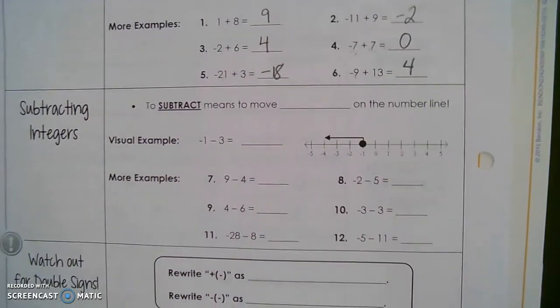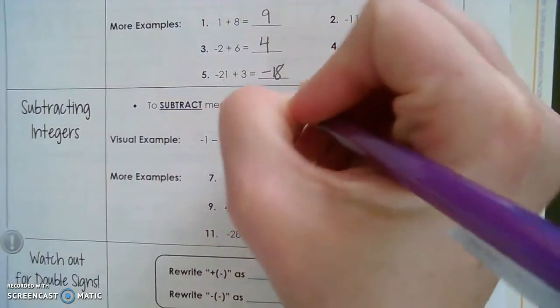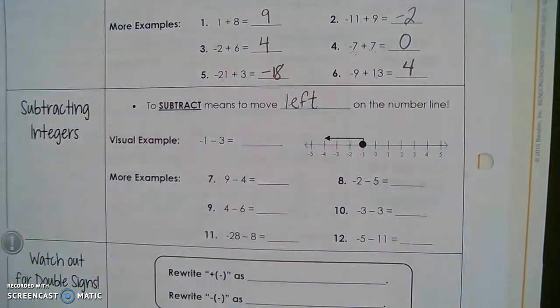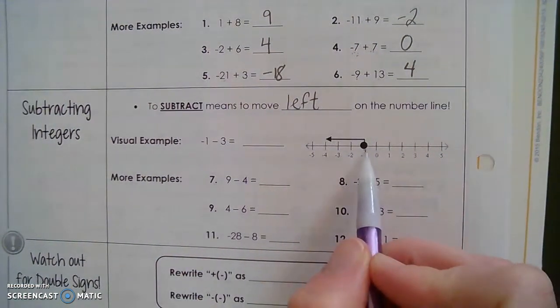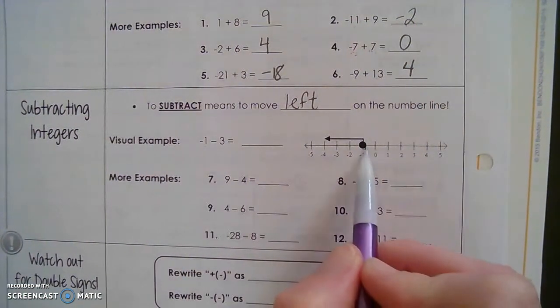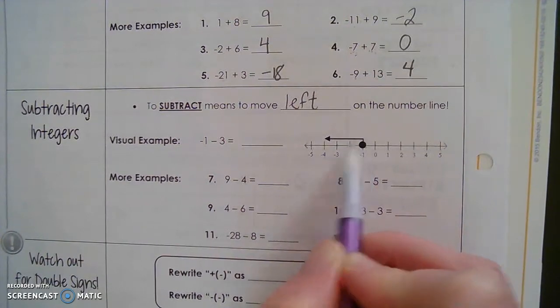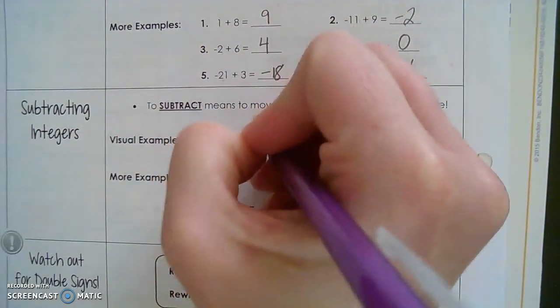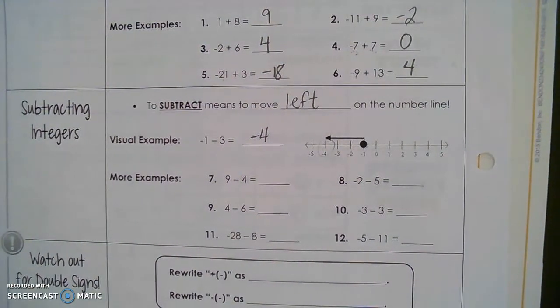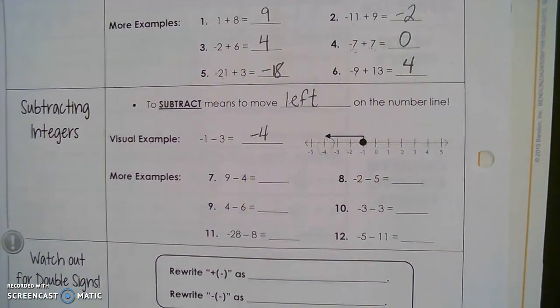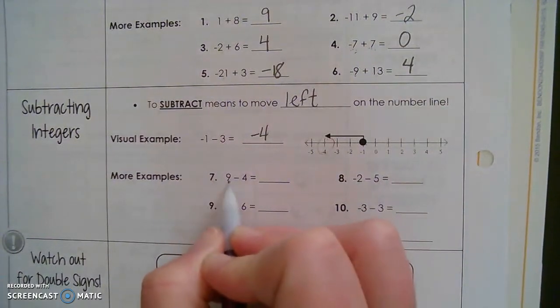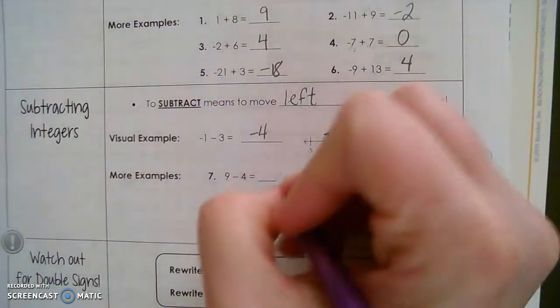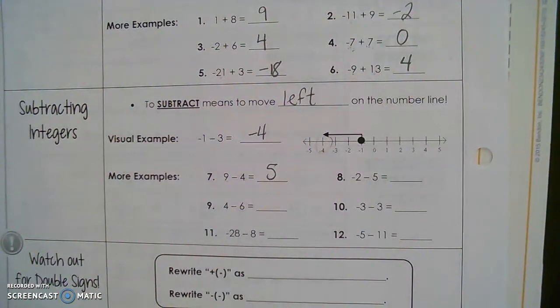So adding means we go right, that means subtracting means move left. So here's our example with the number line. We're already at -1, that's our starting value, and then we're going down 3, that puts us at -4. If you want to stop the video and try these out, and then you can check them when you're finished. Number 7, we're at 9 and we go down 4, so 9 minus 4 is 5.